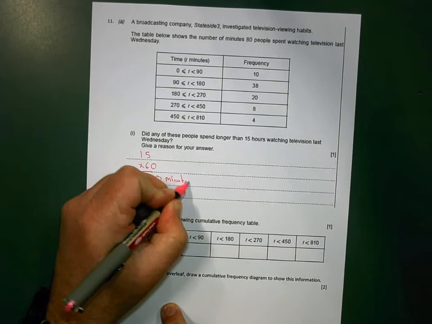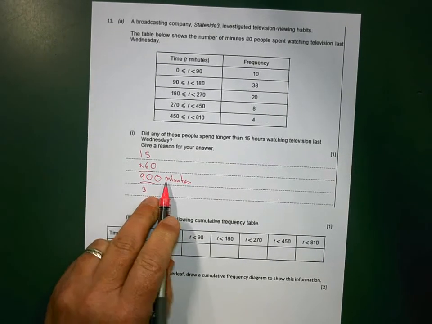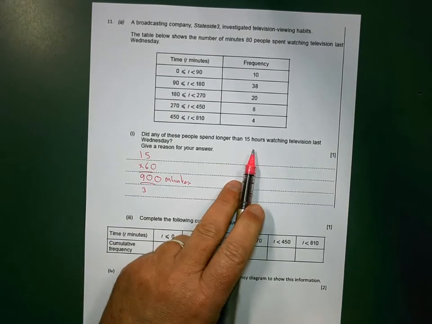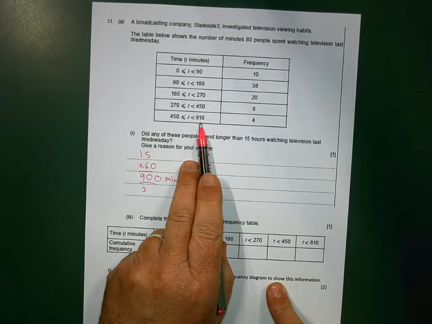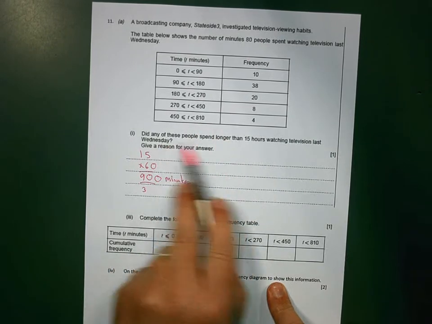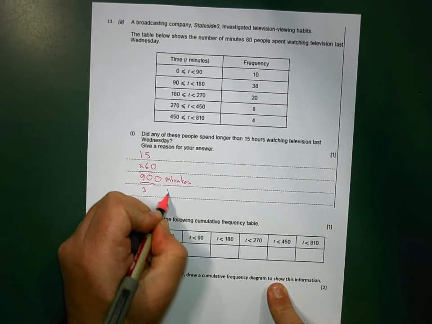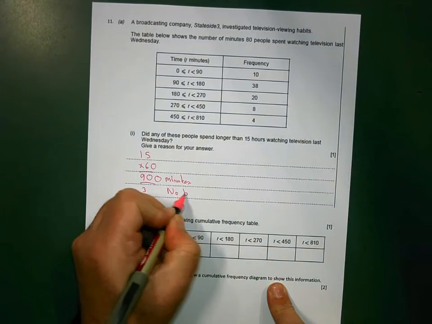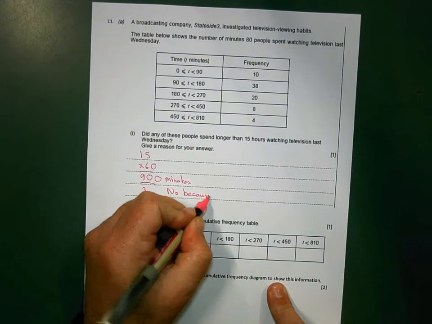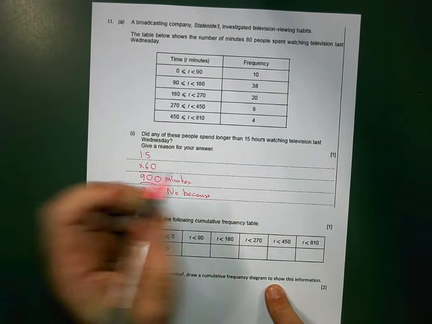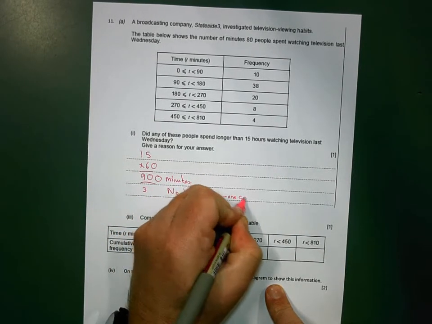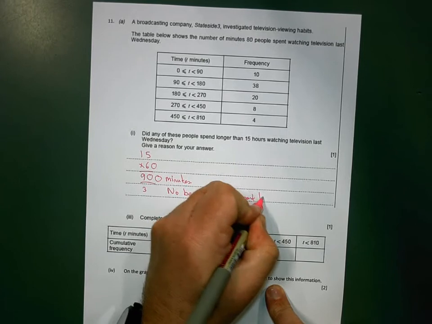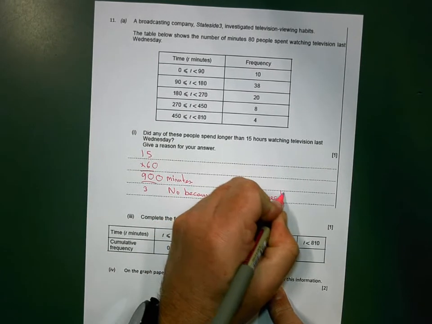So 900 minutes is 15 hours. The table is telling you it only goes up to 810. So to answer this, I'm going to say no, because no one spent longer than 810 minutes.